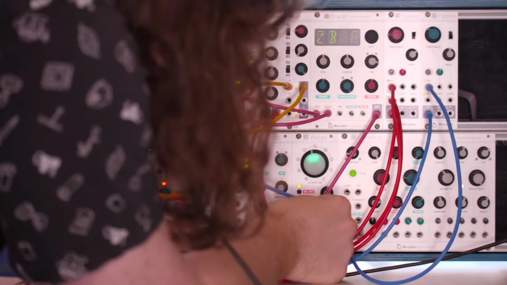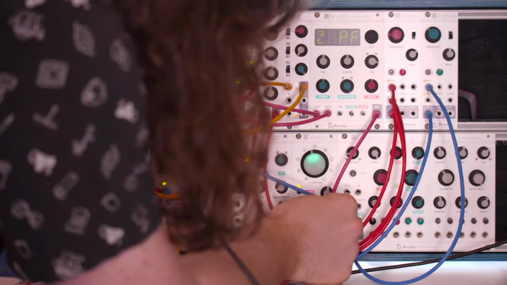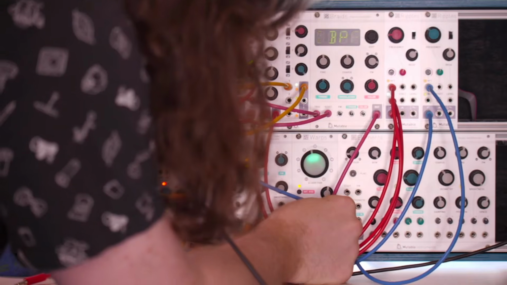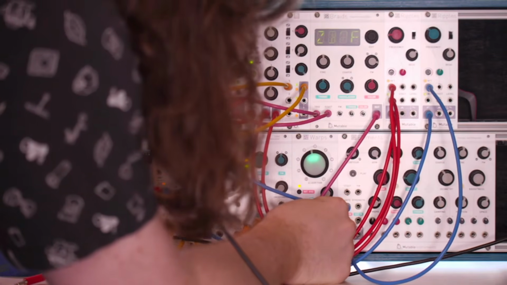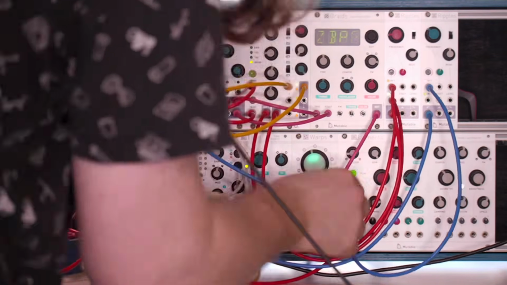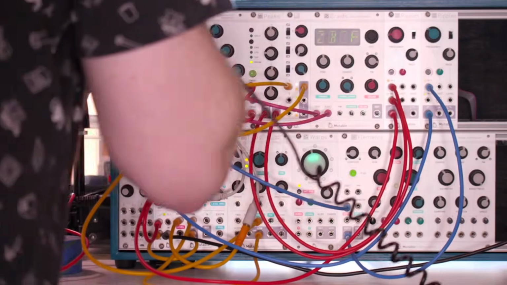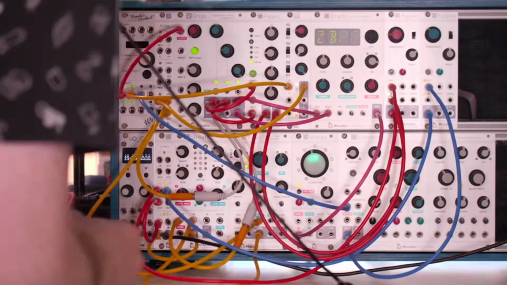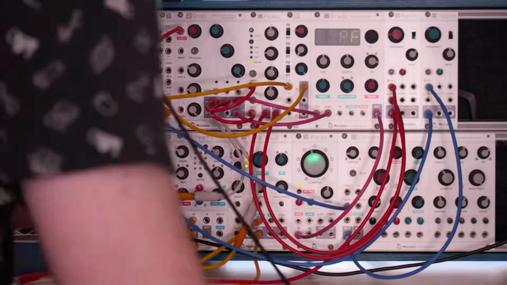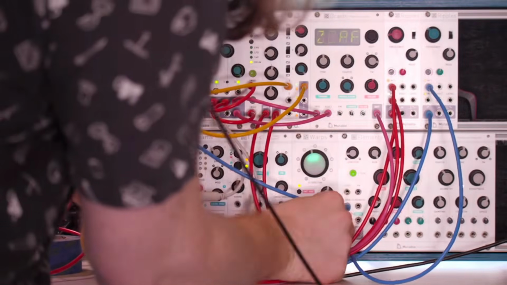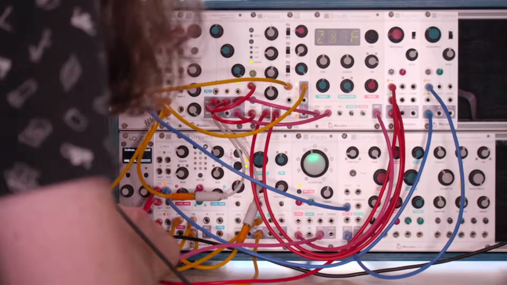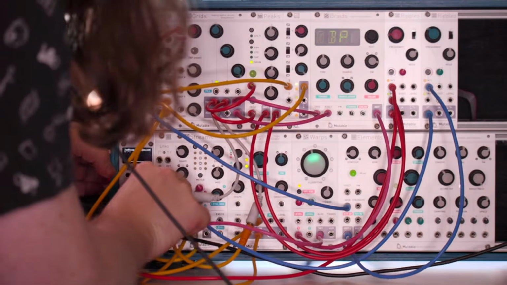We'll throw this into the... in. And then we'll take the 1 and 2 summed into, whoops, into our out.